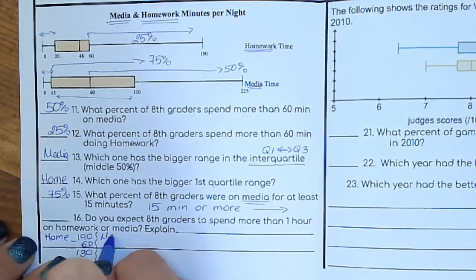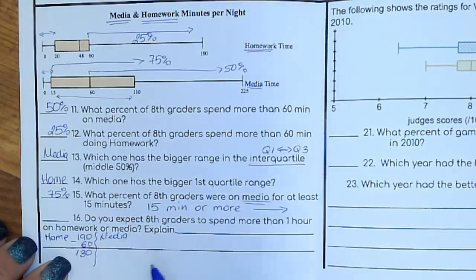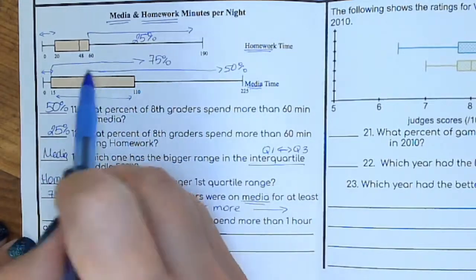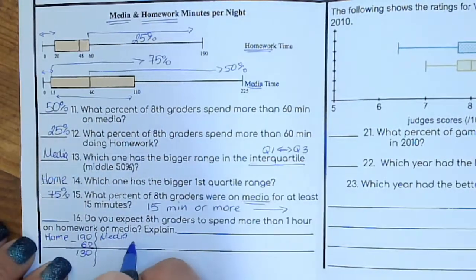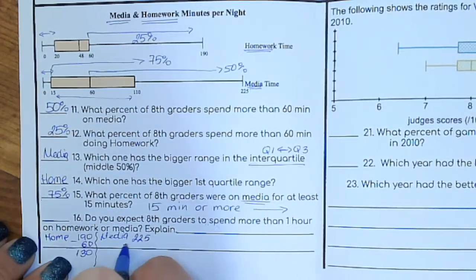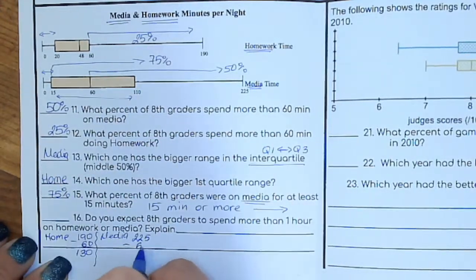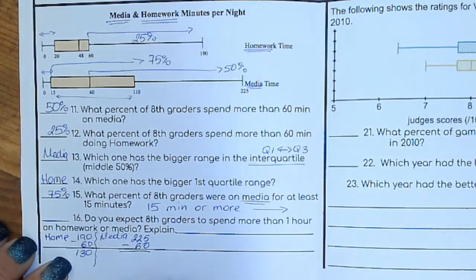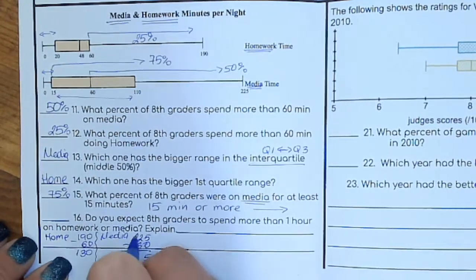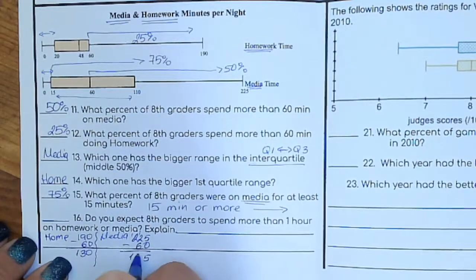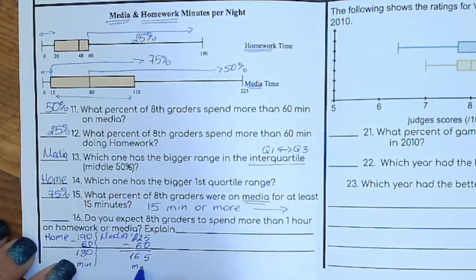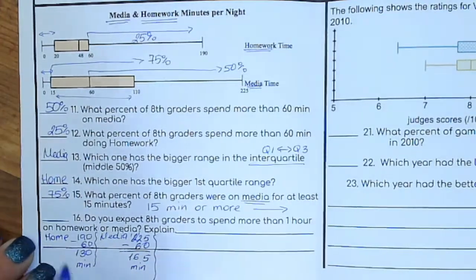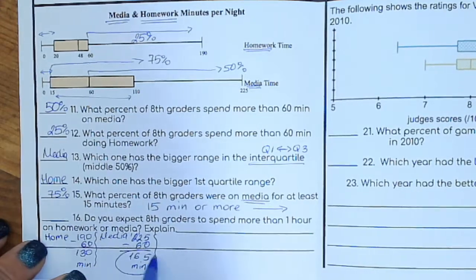On media, we have more than an hour, so more than 60. 225 minutes range minus 60, that would be 165 minutes. So we can see that more time was spent on media.